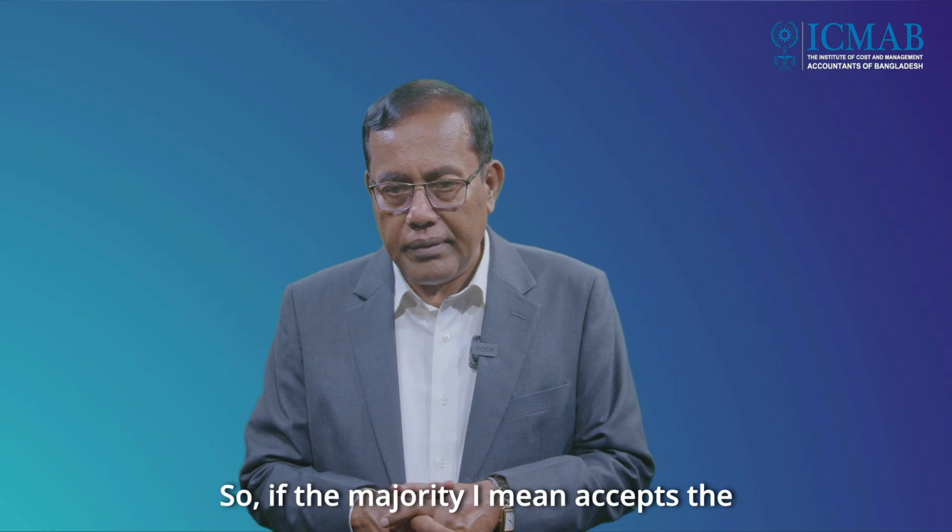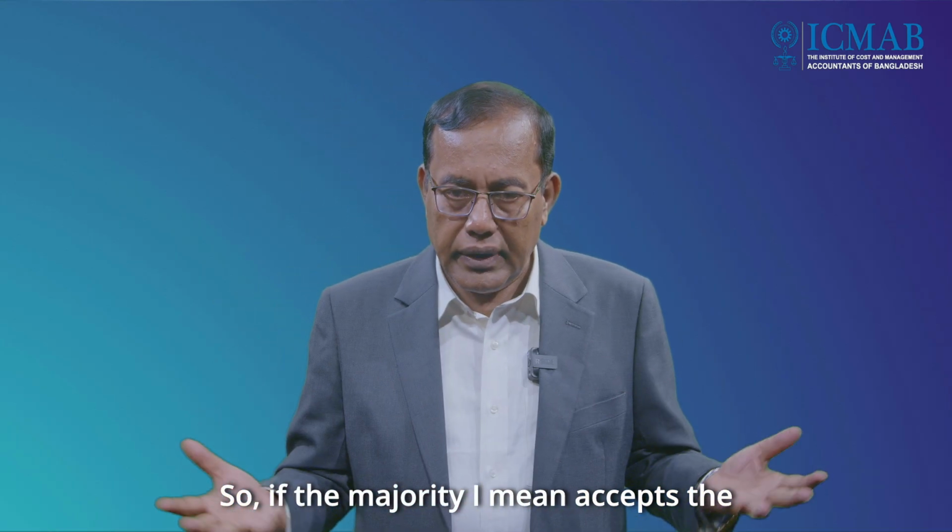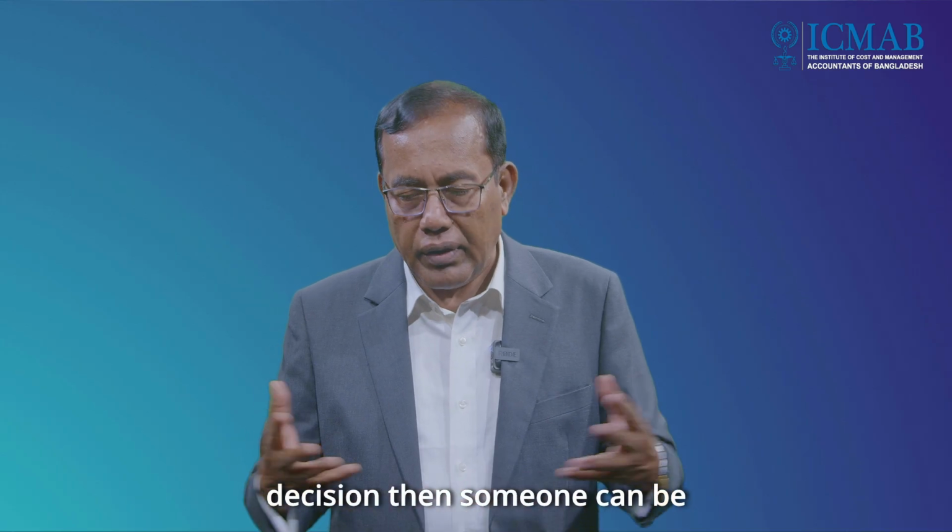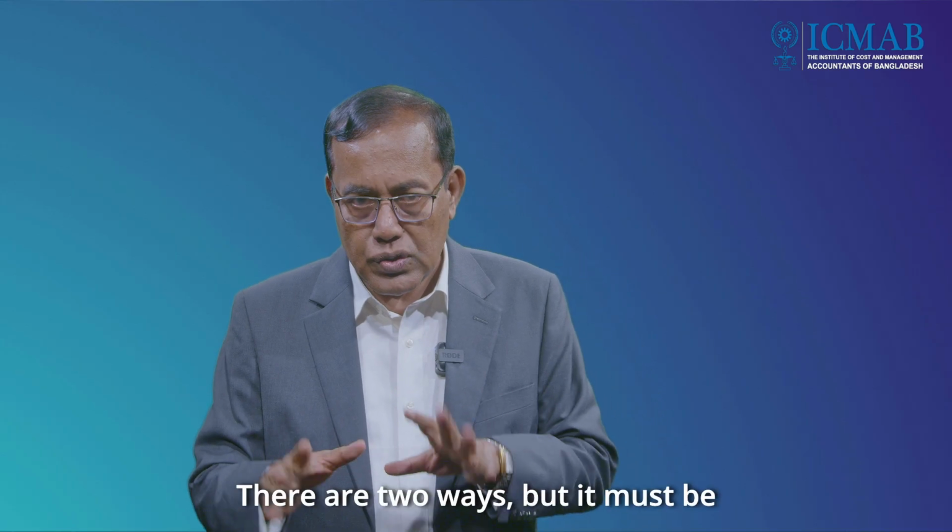If the majority accepts the decision, then someone can become a partner of the partnership firm. There are two ways, but it must be informed to the Registrar of Joint Stock Companies.